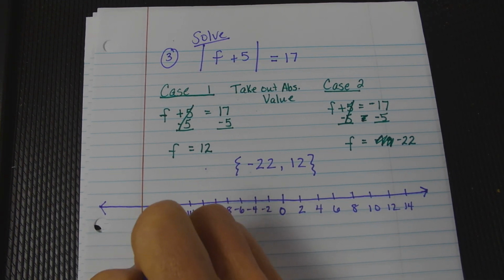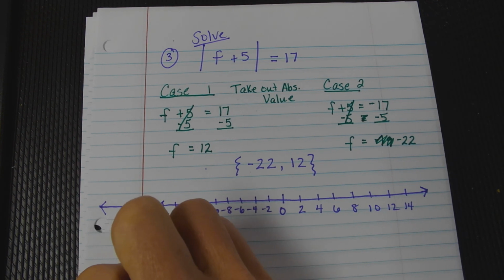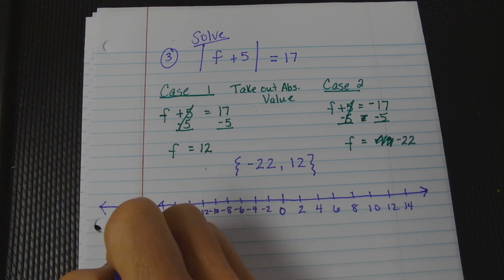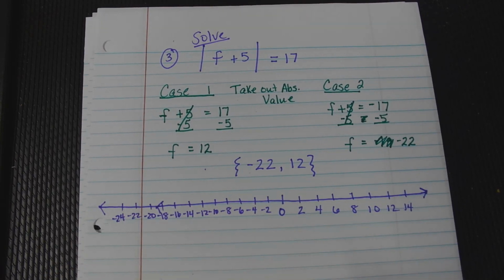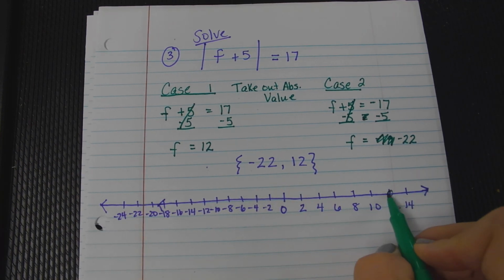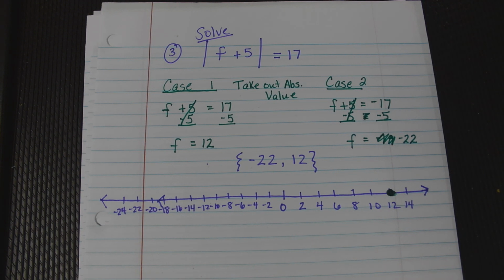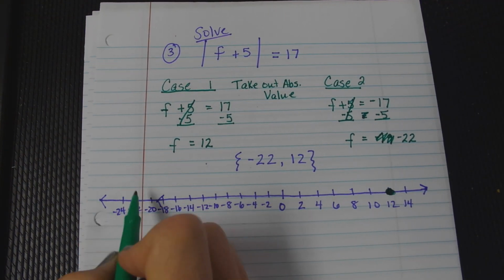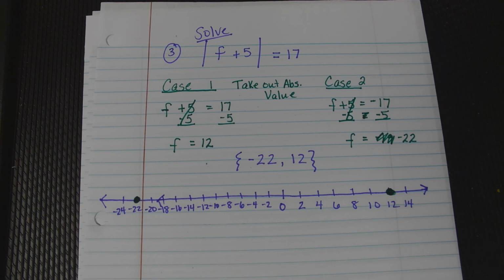I'm going to go all the way to negative, I'll stop at negative 24. So in order to graph this, guys, this is so easy. What are our 2 answers? 12 and negative 22. To graph this, you simply go to 12 and do a nice little dot. And then negative 22, I'm going to do a nice little dot again, and then we are done.